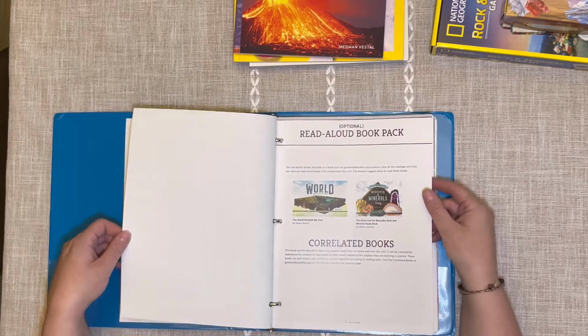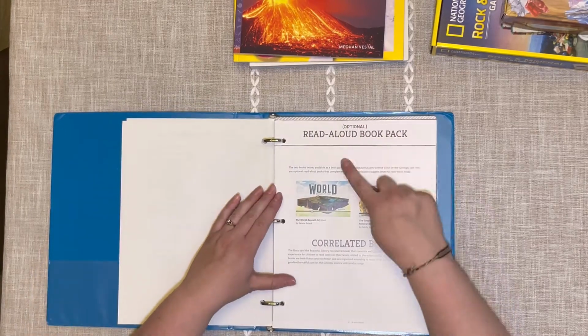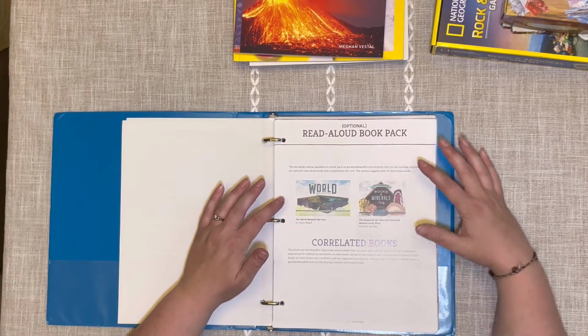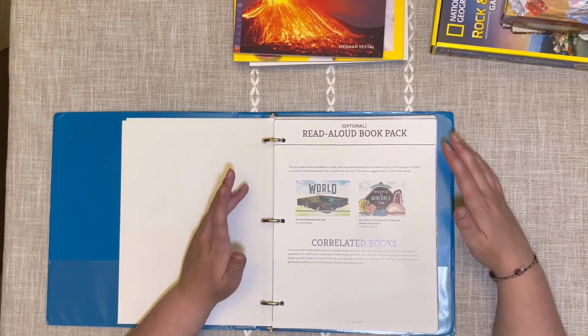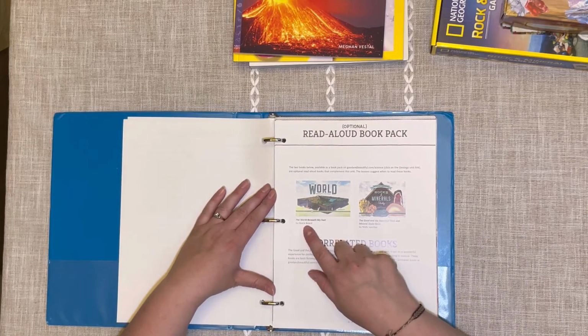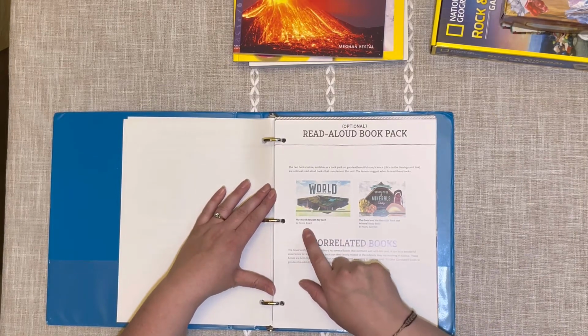So let me move to the next part. Optional read aloud book pack. You can go ahead and purchase some of the correlated books. They usually have a book pack that goes with that. And in this one in particular, they have The World Beneath My Feet by Ileana Board.